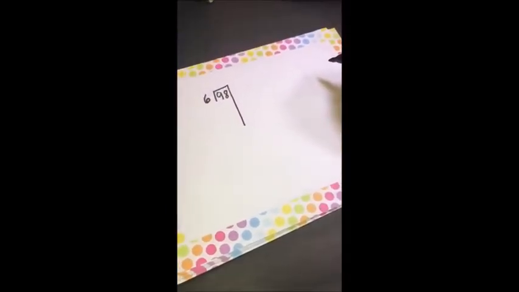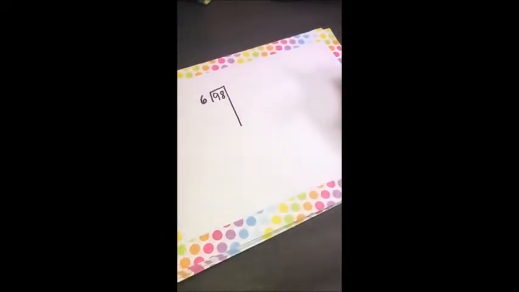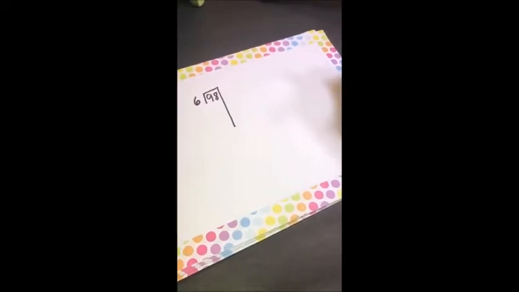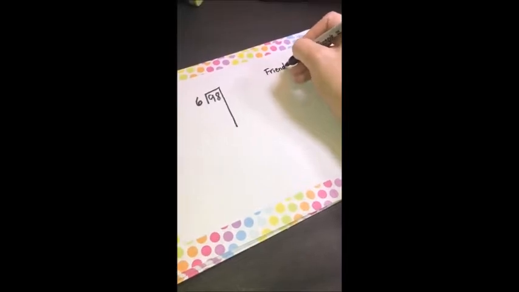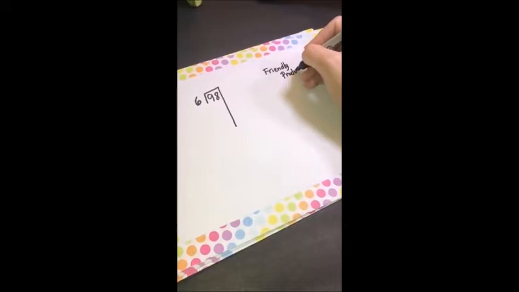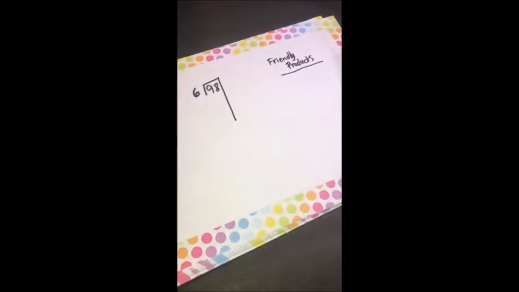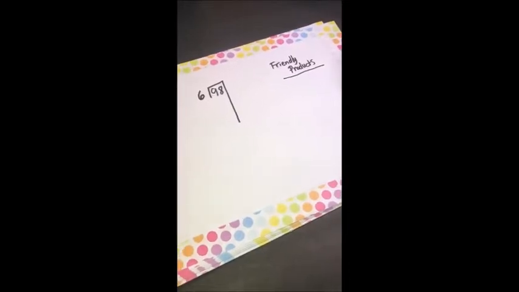Okay, so basically what we're trying to see is if I take 98 and I divide it into 6 groups, how many will be in each group? So in order to start, we're going to begin with something called friendly products, where we're going to use what we've learned about multiplication to help us divide. So because we're dividing by 6 here, we're going to ask ourselves, what are some multiplication problems that we can use to help us solve this division problem?